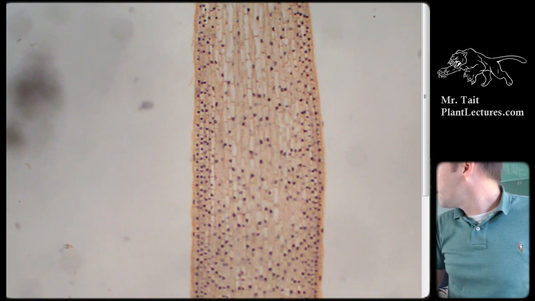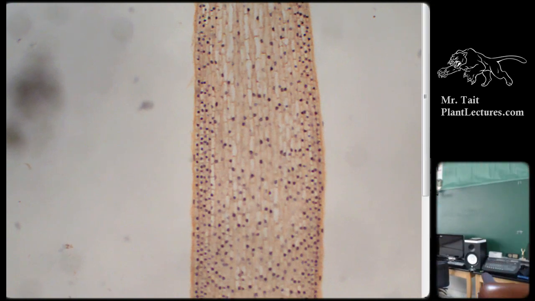So here we go. This is an interesting thing because this is the root of an onion plant, and it has been dyed to the point where only the DNA is showing up. So there's a lot of other stuff in these cells, but only the DNA is blue. Okay, and so really it's all we're going to be looking at.